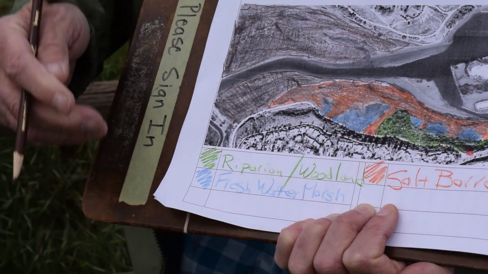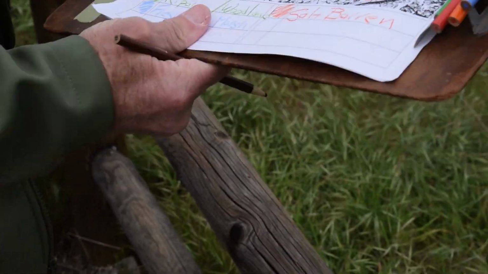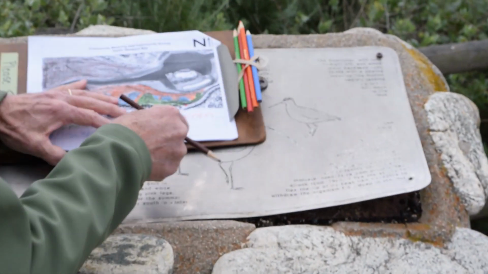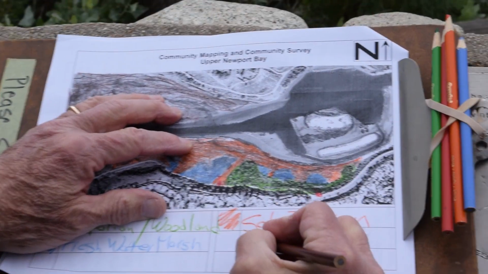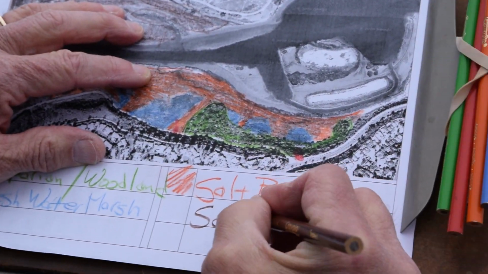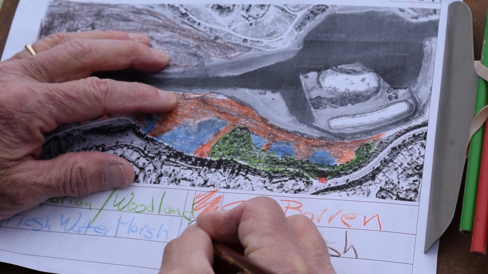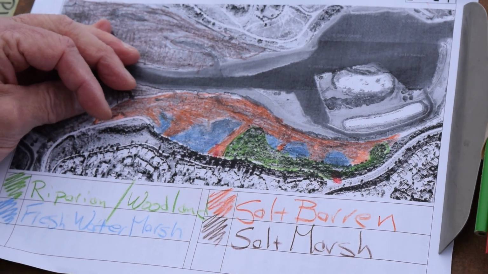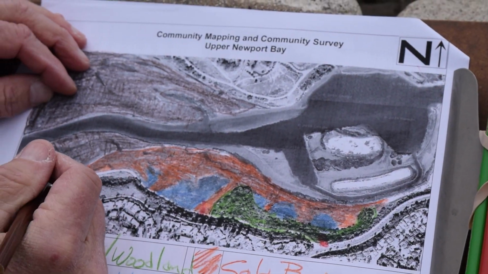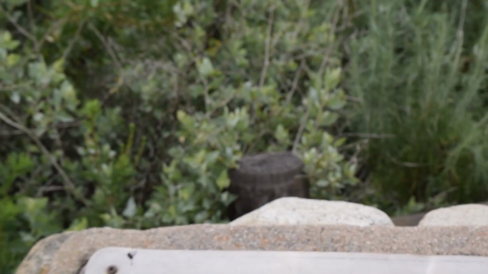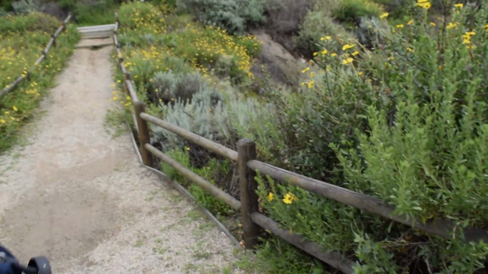All right, so that's, let me label this. Let me walk over here. So this is salt marsh. That's salt marsh. That's our last community here. So let's do a property sheet for the salt marsh.